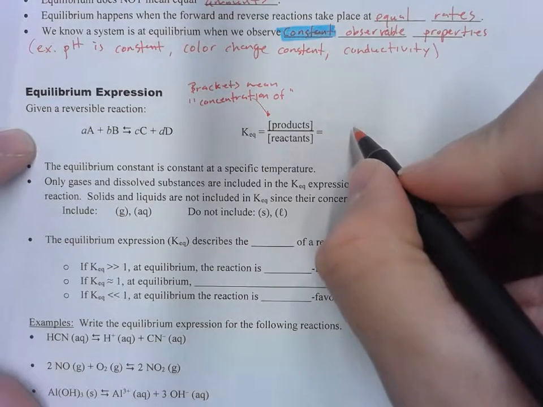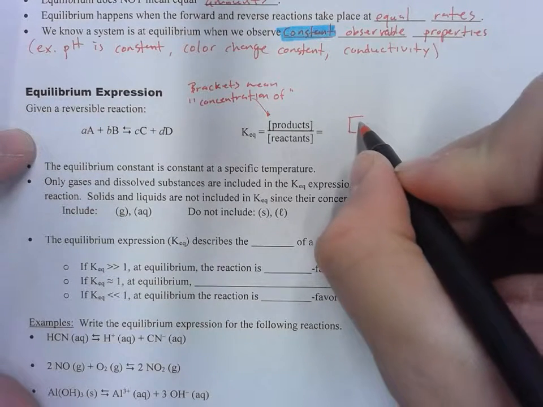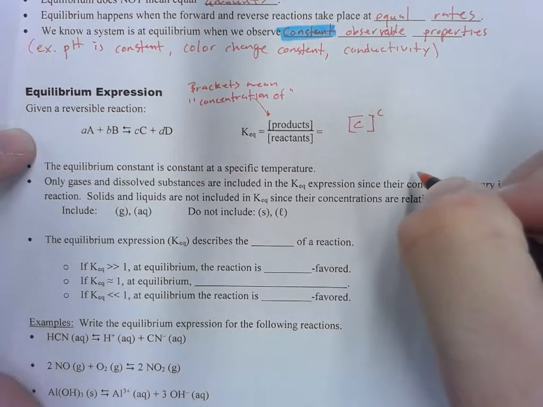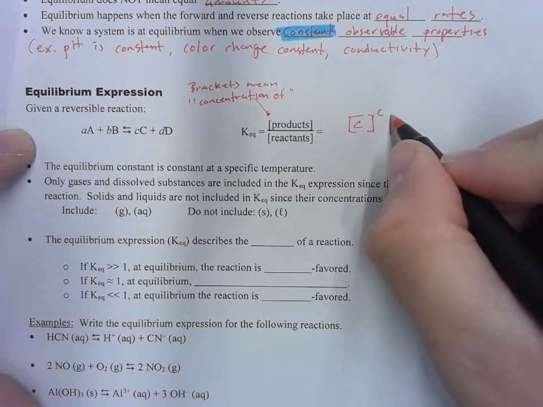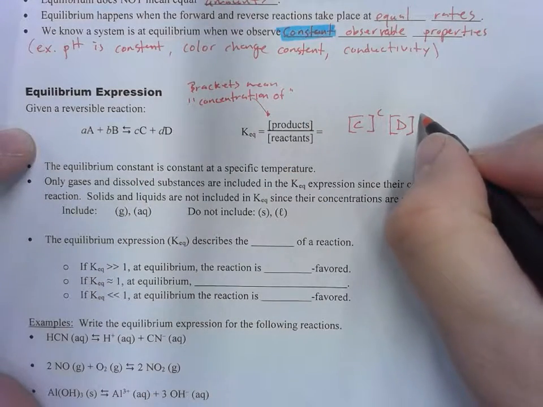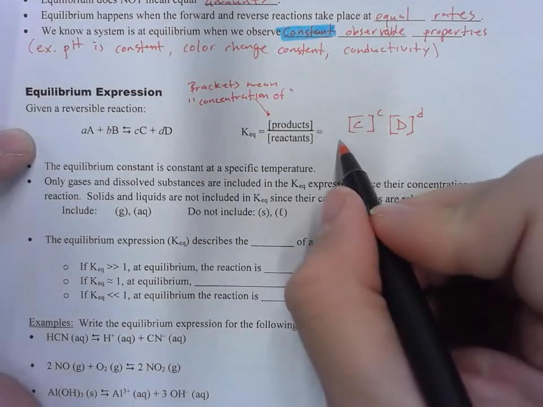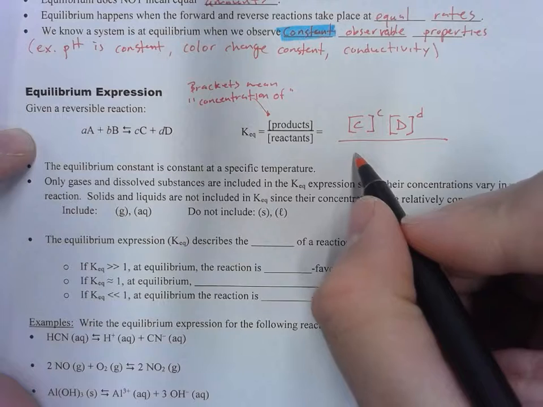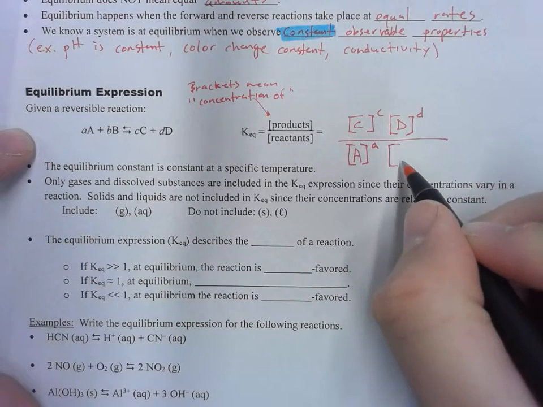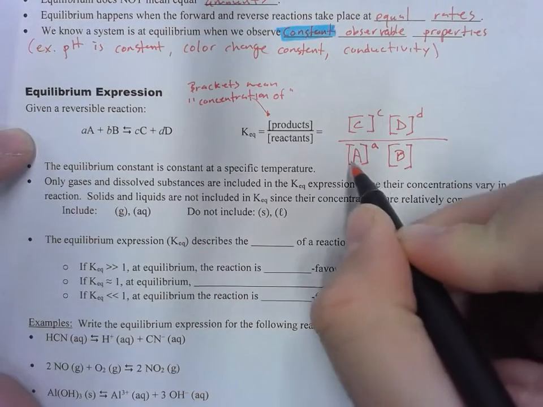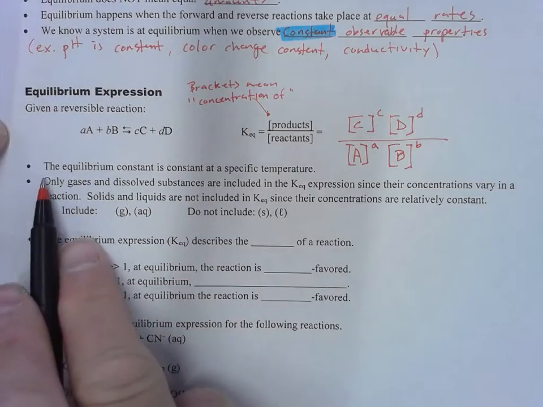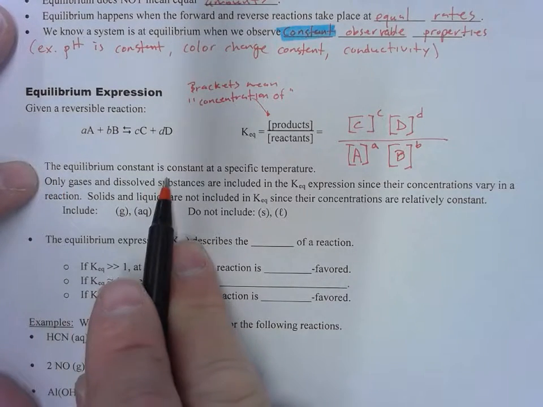It'll look like this. Your concentration of product C, now you look at your coefficient c and you put it there as an exponent, times your concentration of product D. You look at your coefficient there, you put it to the d power, over your concentration of reactant A to the a power, times your concentration of reactant B to the b power.